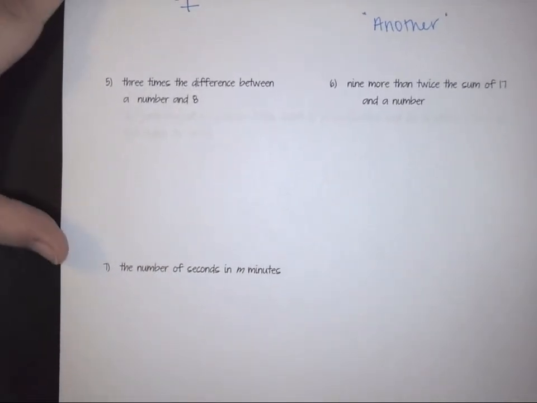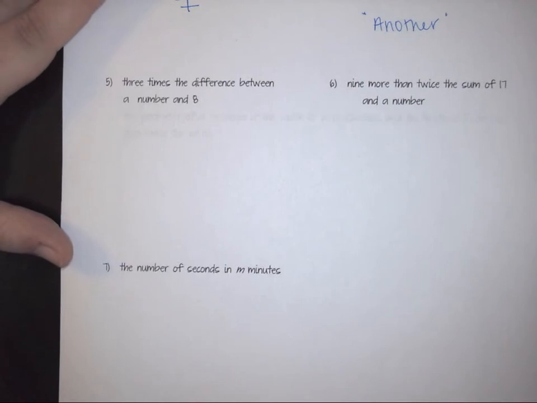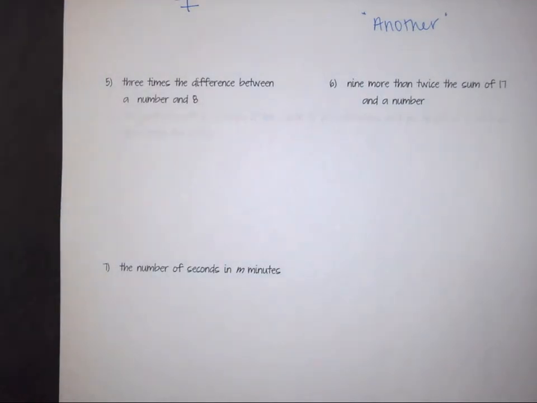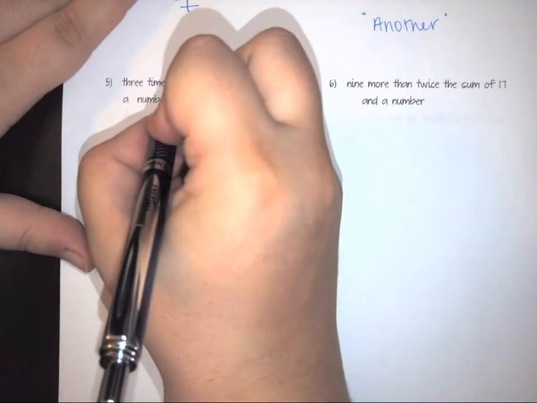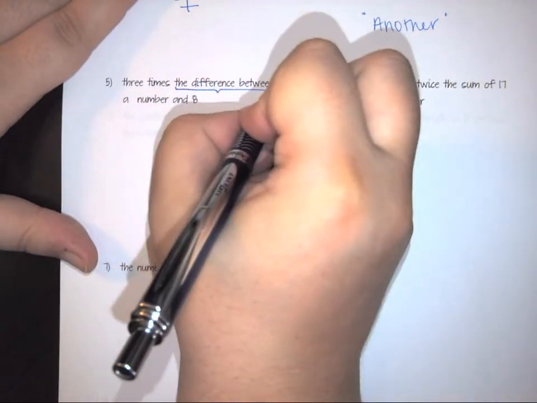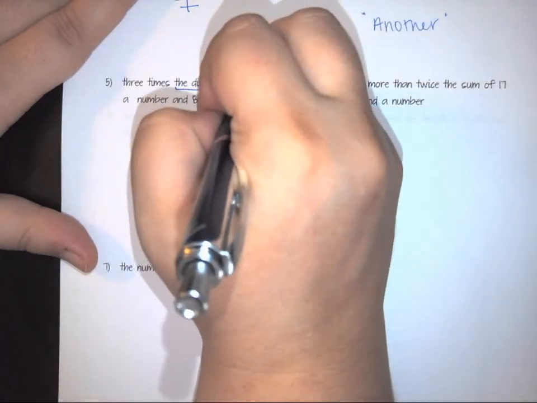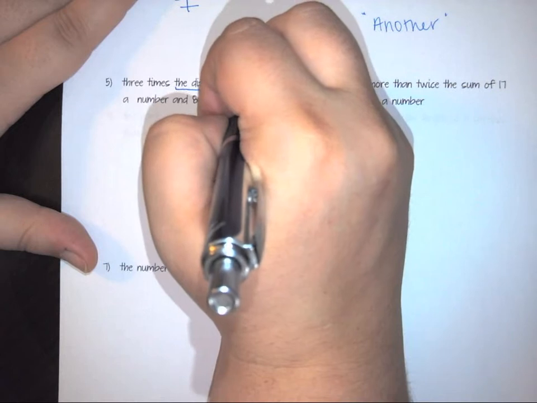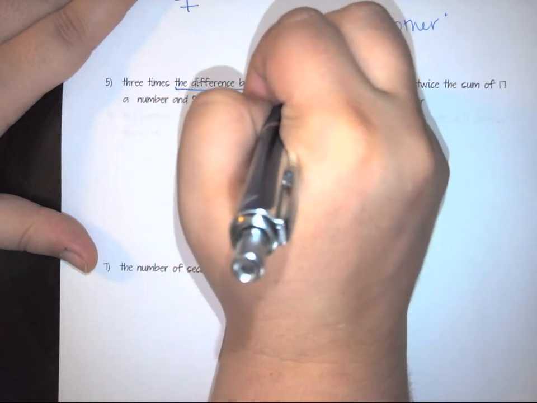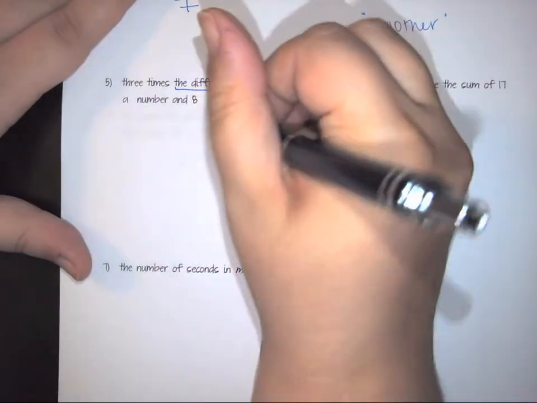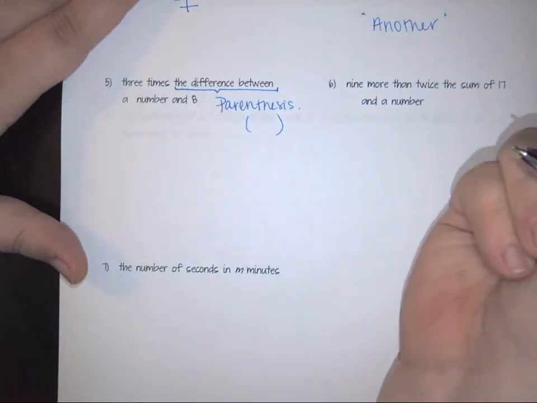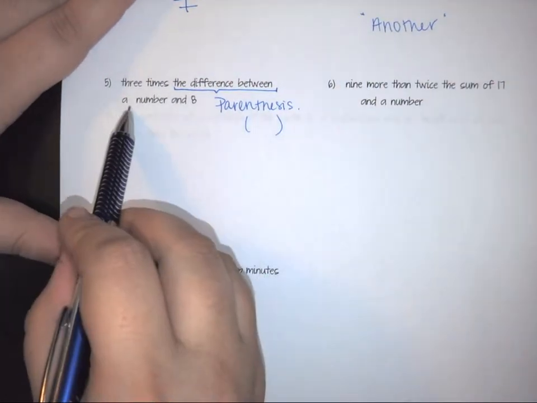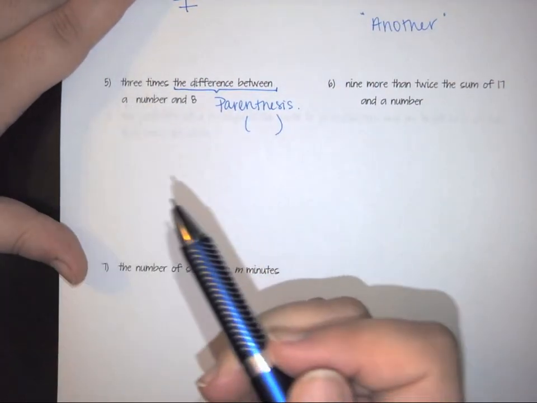3 times the difference between a number and 8. Okay? So we're talking about 3 times the difference between. Well, when we're looking at this phrase, the difference between, that is going to be your parenthesis phrase. This is your parentheses, which means this stuff on the back is what goes inside.